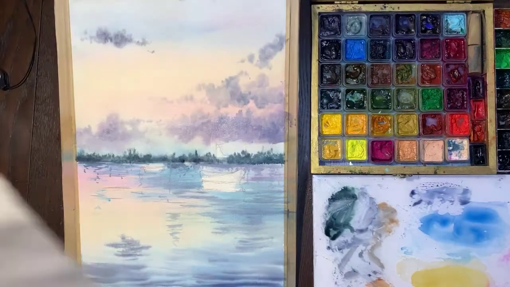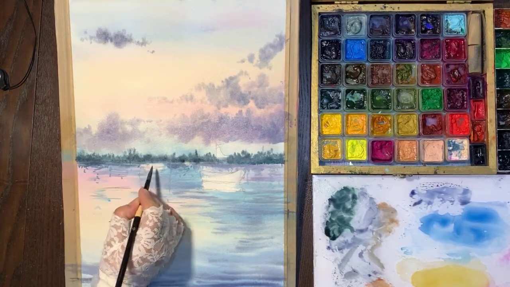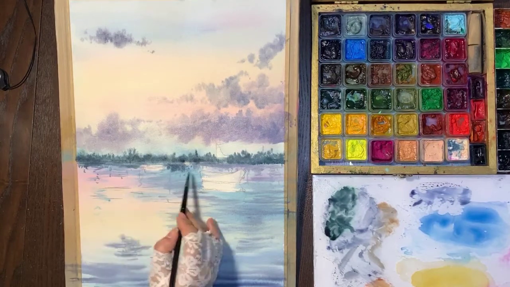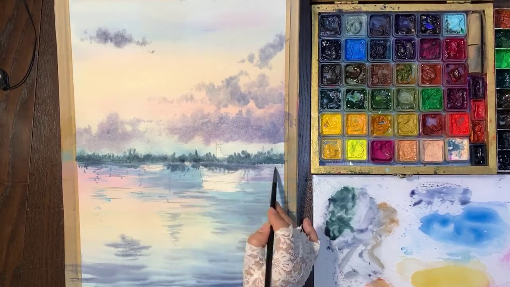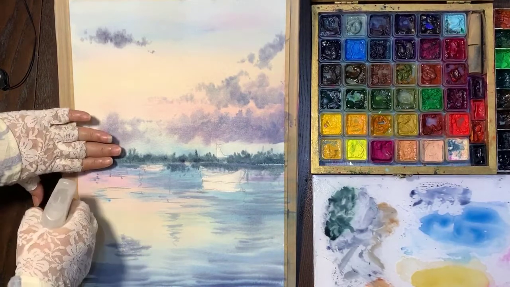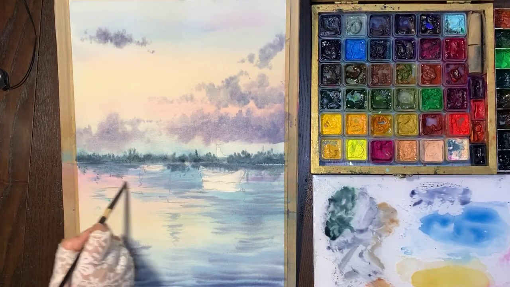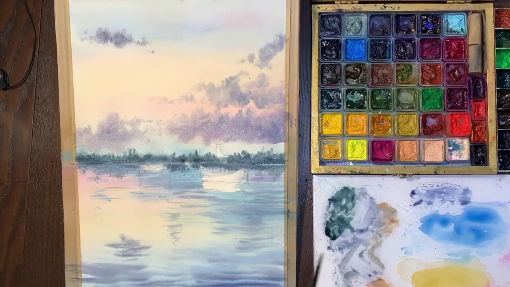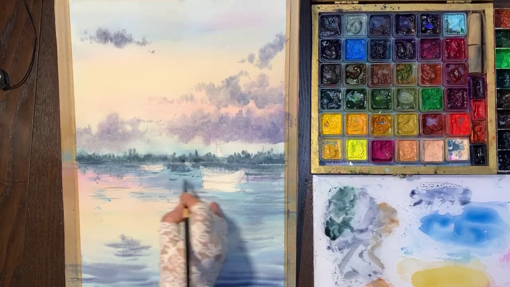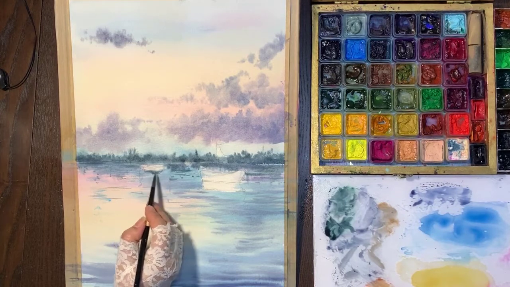I cover the sky with a paper and wet the rest of the painting, which is sea. I don't want rain the sky with water. So again, I have the dark part of the shadows, and I try to have them like waves, which is like small line here and there.